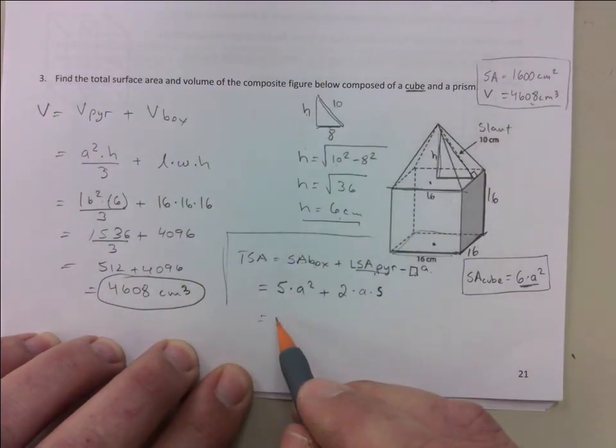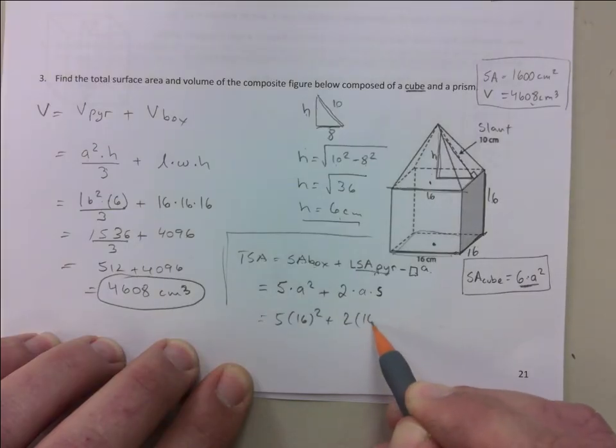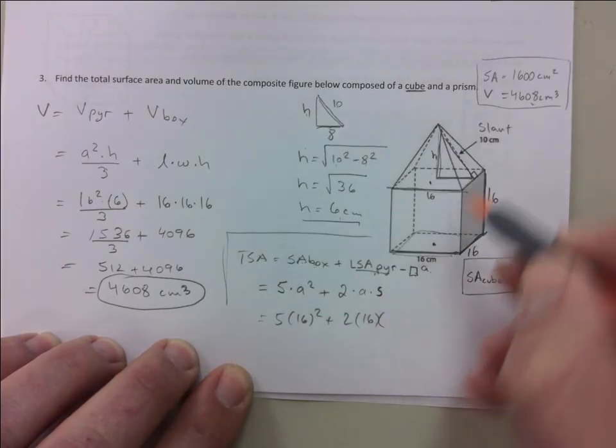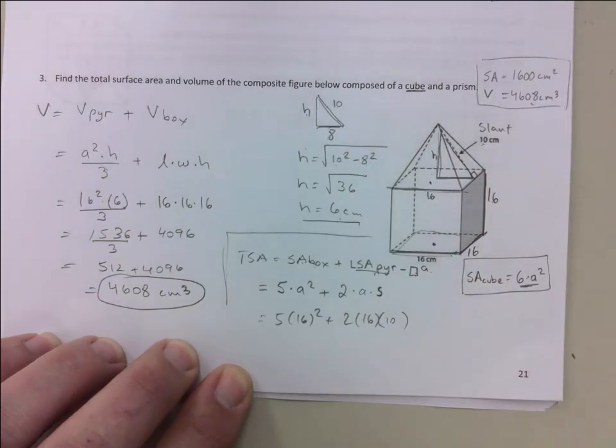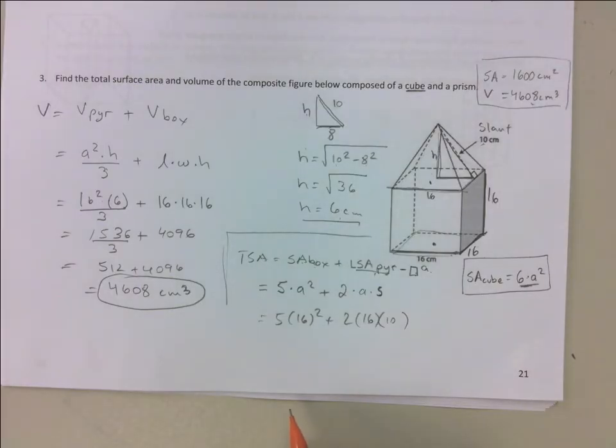So 5 times 16 squared plus 2 times 16 times slant. Slant is 10. You do it like that. Does that make sense? Yeah. No, that's good.